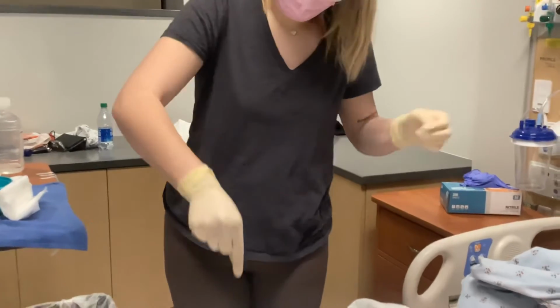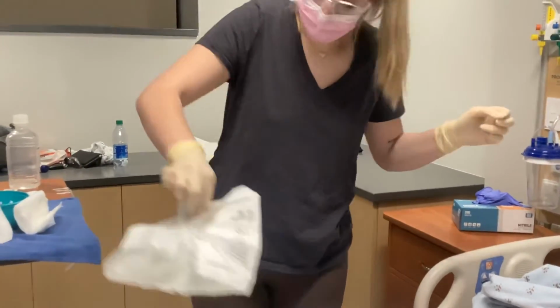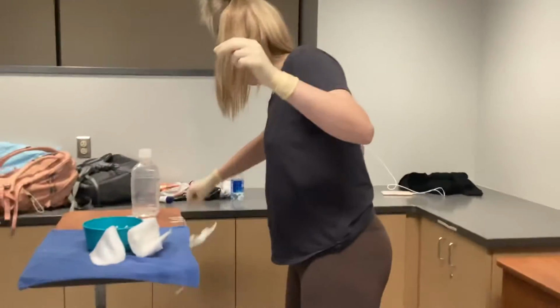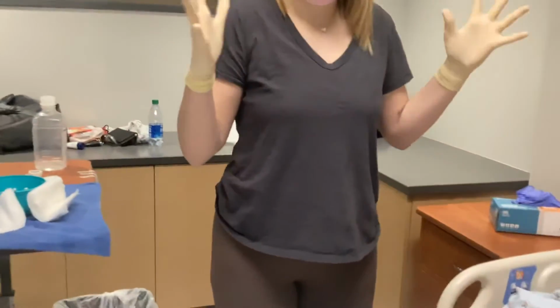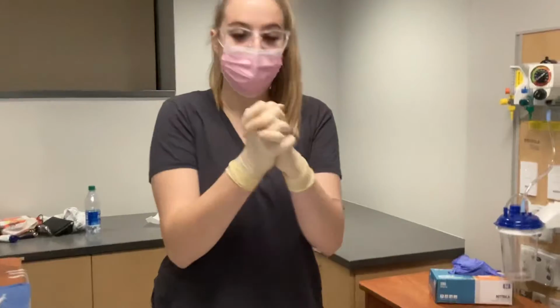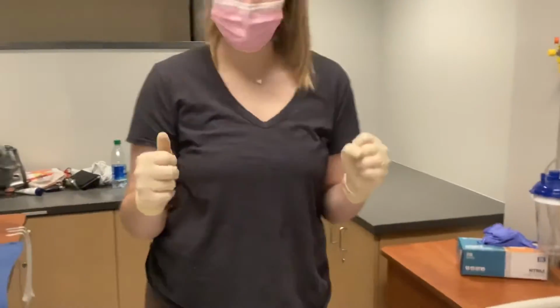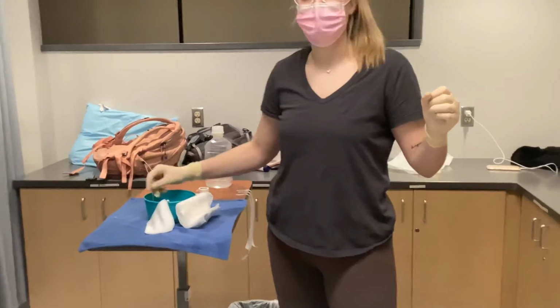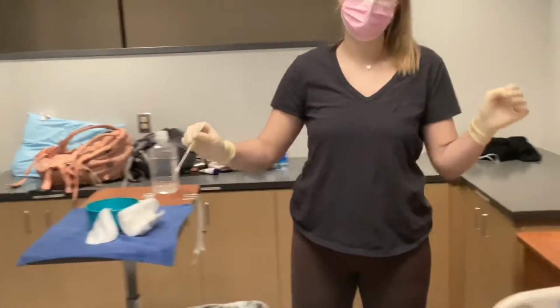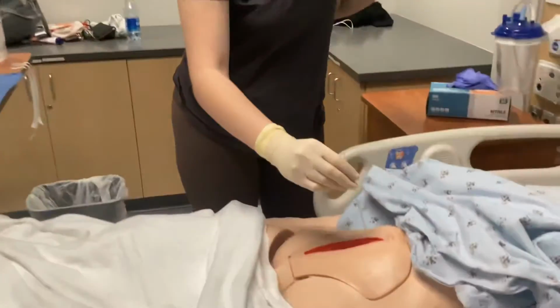All right, now I'm able to remove in the center because it's sterile. Out of the way. And now I will interlock my hands. All right, Mr. Jones, I'm going to start cleaning that wound. And now I'm going to clean from the cleanest to the dirtiest, so that means I'm going to go from the inside to the outside.